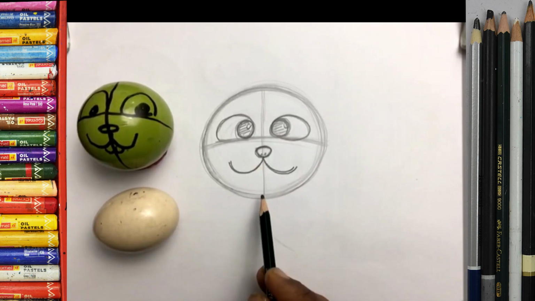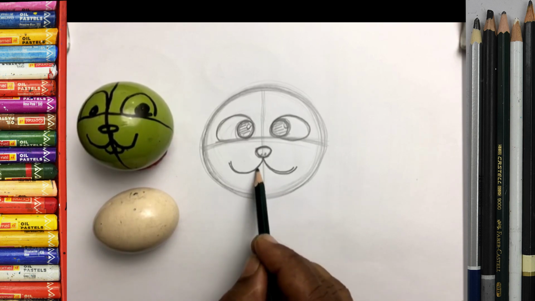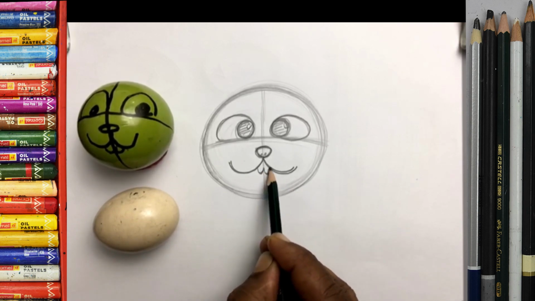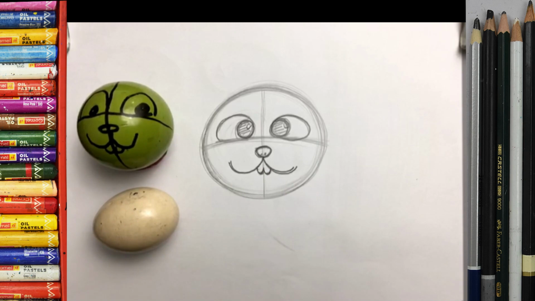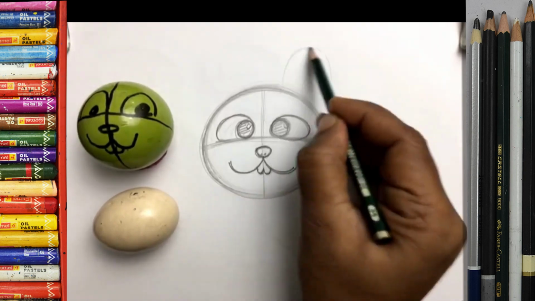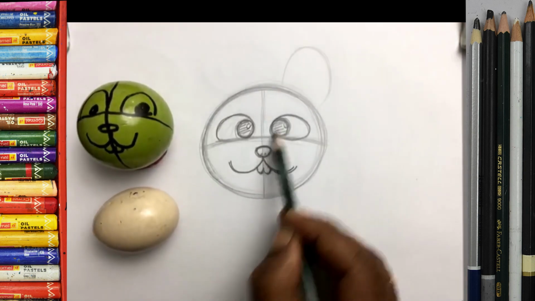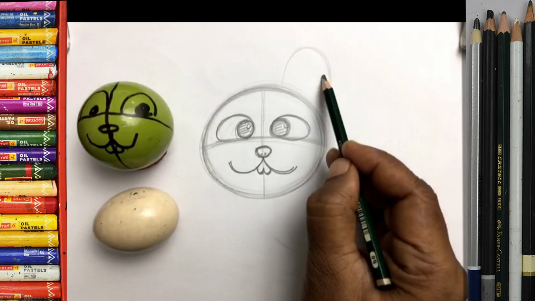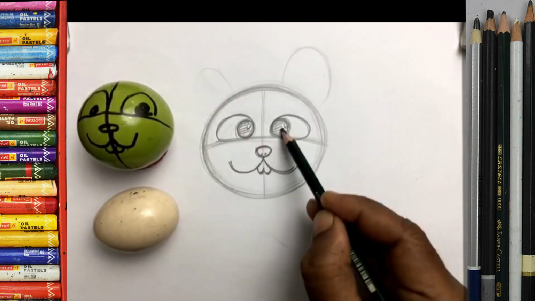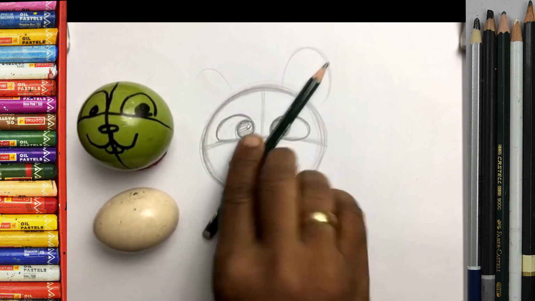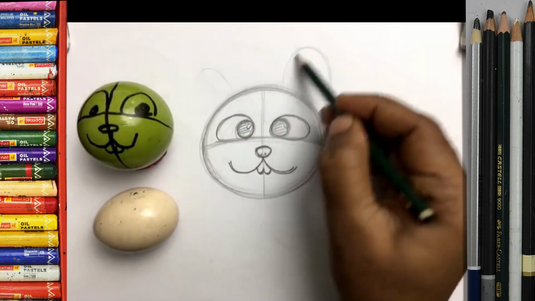It's fine. And create here 1, 2. Very simple. And now here, on top of here, just make it 2. This nose, eyes and ear, the same proportion, same line. Like this here. Here you go.